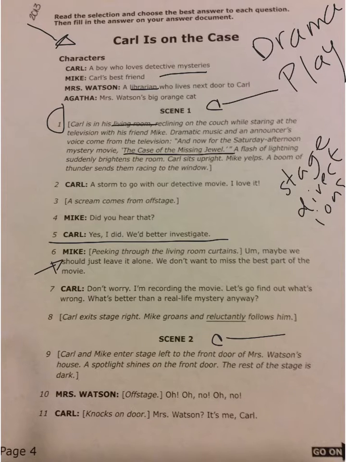So Carl exits the stage right, so he's going to go outside to investigate. And Mike groans, I know this word, and reluctantly follows him. He did follow him. Did he want to go? No. So reluctantly must mean like he did something he didn't want to do?